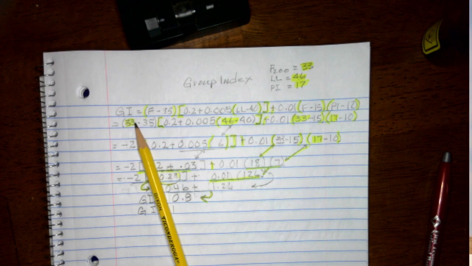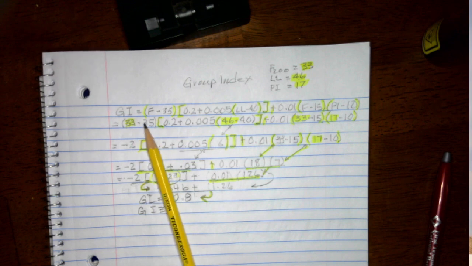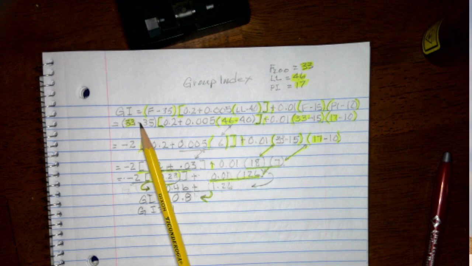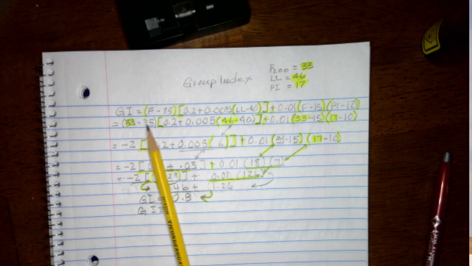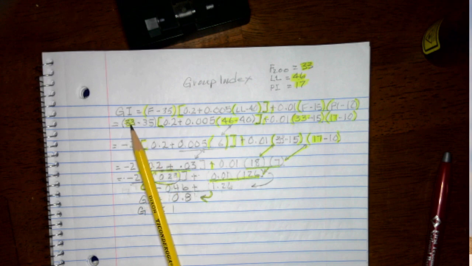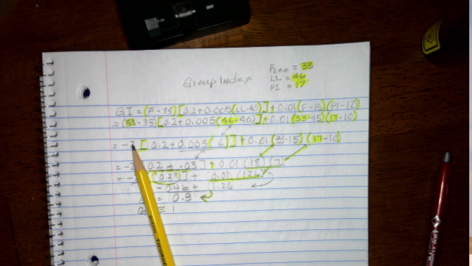This is dropped down to this F changed to 33 because that was a percent fines passing, the number 200 sieve. And then this 33 minus, this minus 2 comes from here. When I took these parentheses off, notice 33 minus 35 is a minus 2.